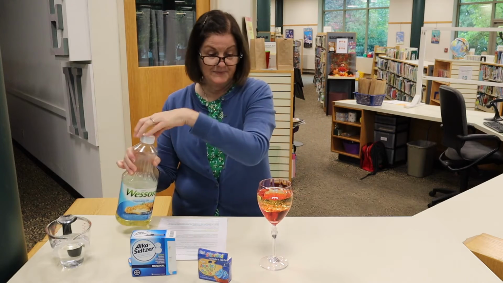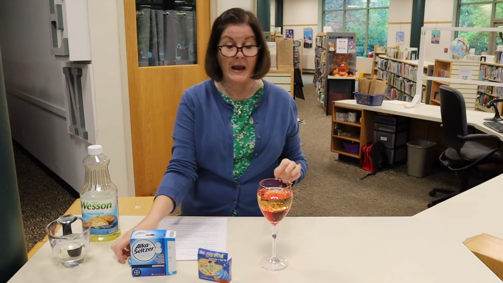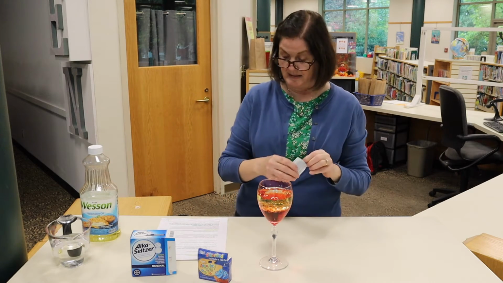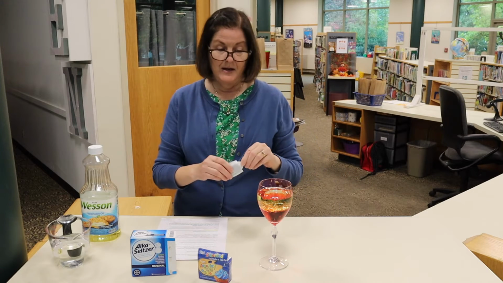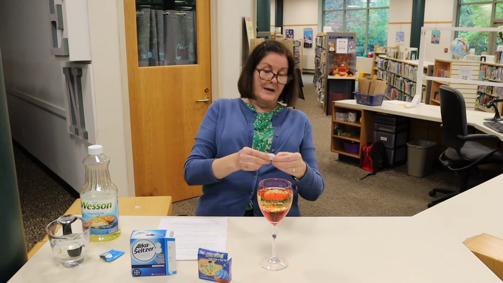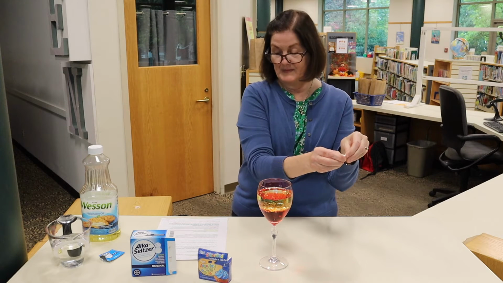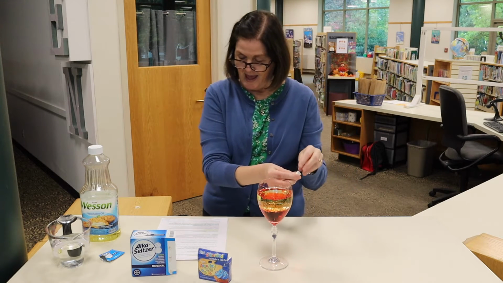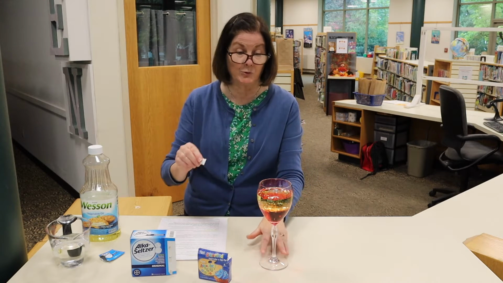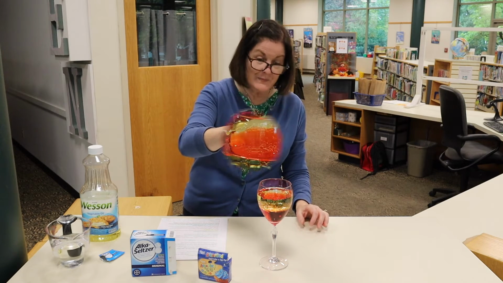At this point, I'm going to get ready to add the effervescent tablets. I'm going to crack the tablets in half, or maybe in thirds. And then I'm going to go right ahead and dump it right in. Go!